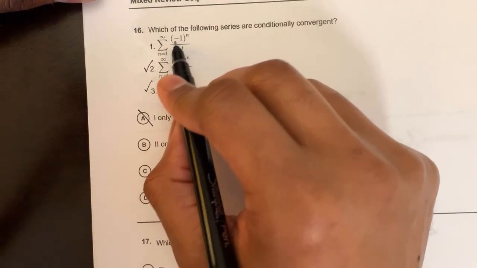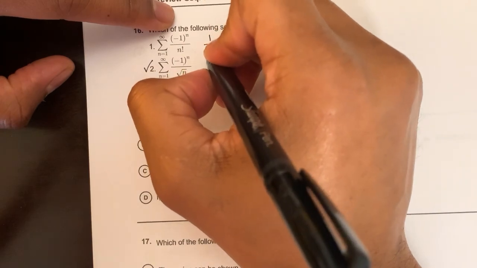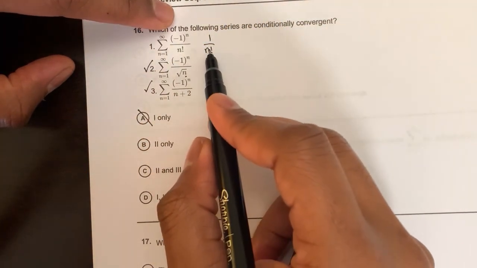And then this one is going to be conditionally convergent because the terms alternate in sign, they decrease in magnitude, and the limit of the sequence is 0. But in absolute value, you would have 1 over n factorial, which is clearly convergent.